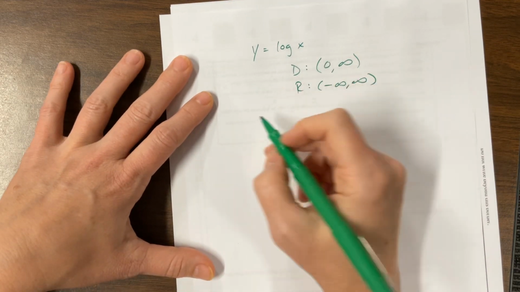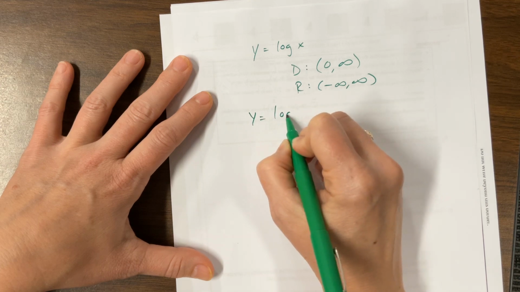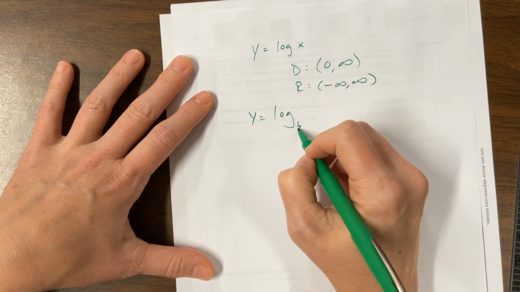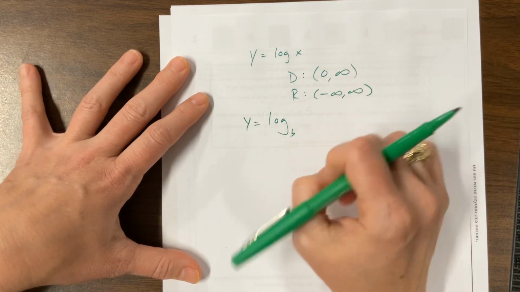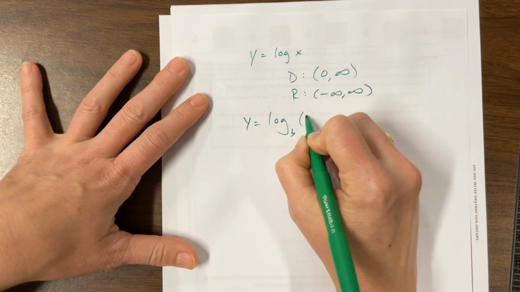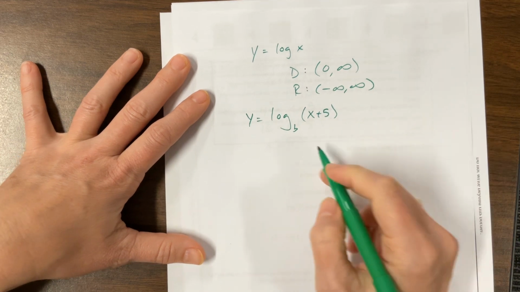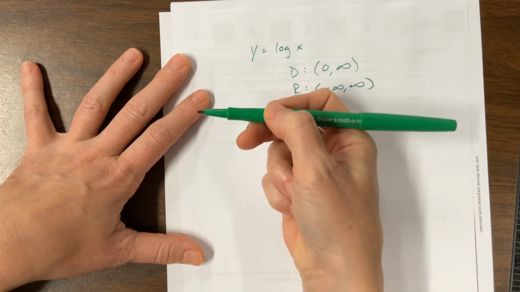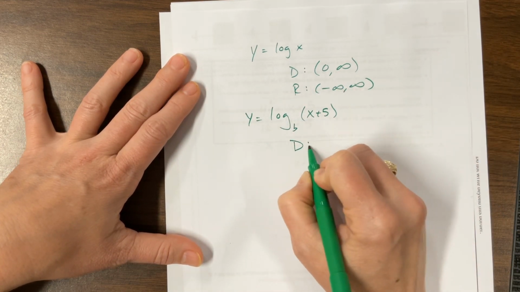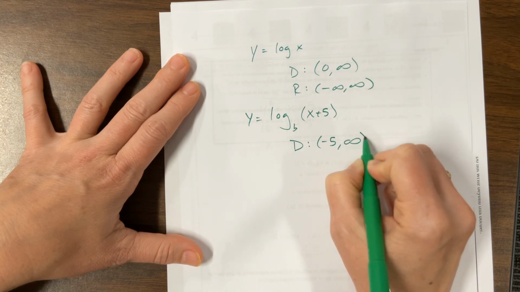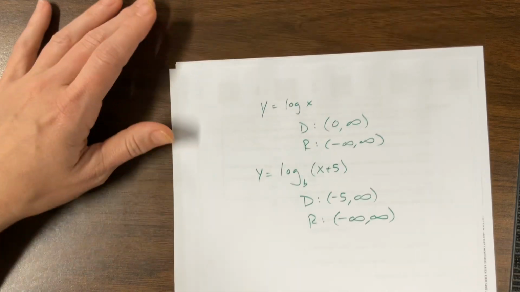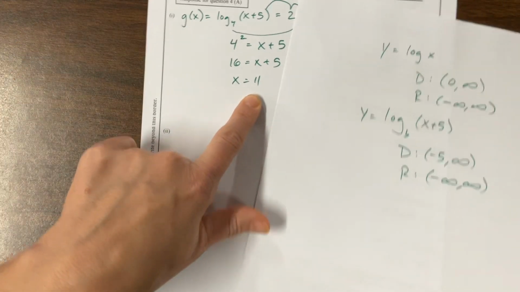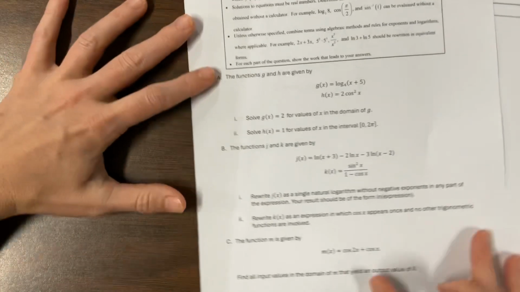Okay, if I take this graph and change the base value, it doesn't really matter. It affects how steep it is and how fast it grows, but it does not affect its domain and range. So this one, we've taken the graph and shifted it to the left. So the domain is from -5 to infinity, and the range is still all reals. So what were we looking at here? 11 is in this domain, so life is good. Okay, back to the problem.